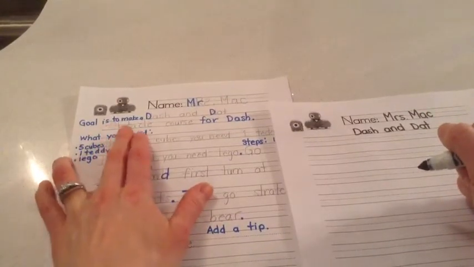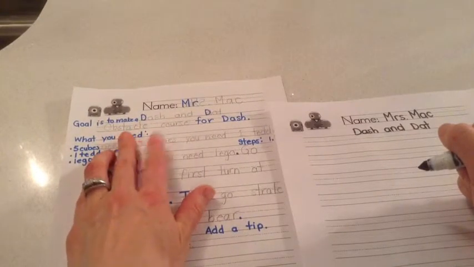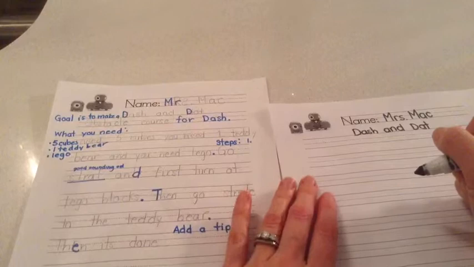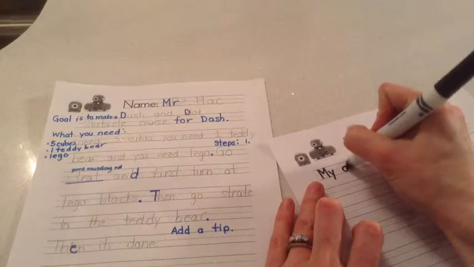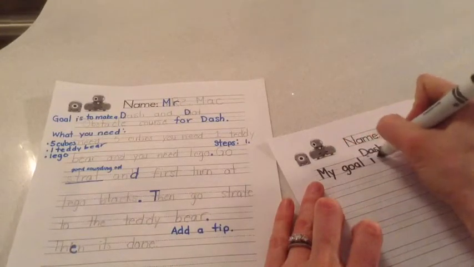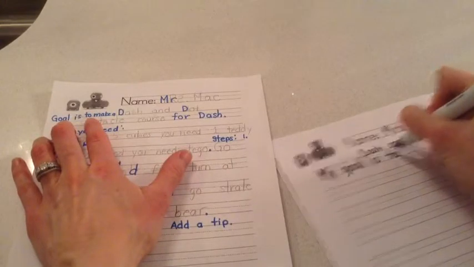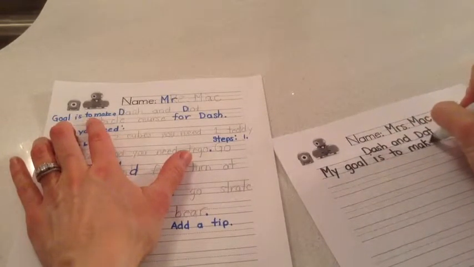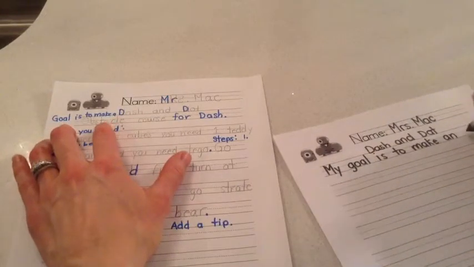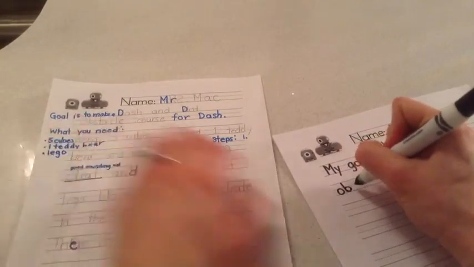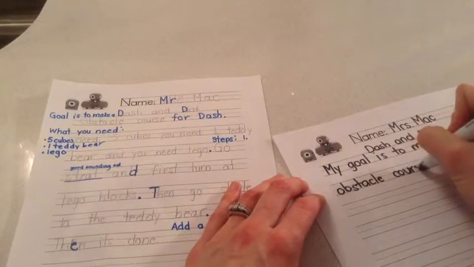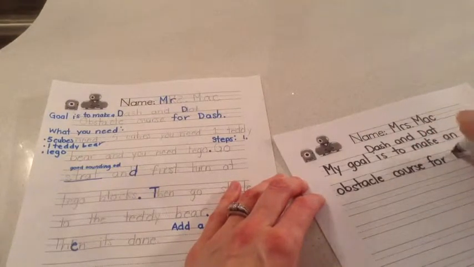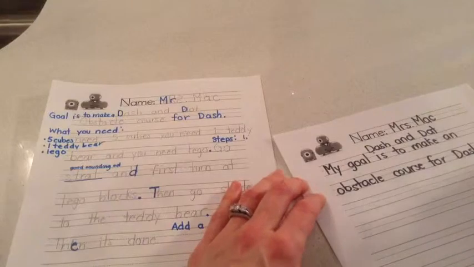The next thing I have to add is I have to look at the goal. So the goal is to make an obstacle course for Dash. Now originally I just wrote obstacle course, and that's not a full sentence, so we talked about that. So on the first line, I'm going to write my goal is to make an obstacle. I'm going to go to the next line. Course for Dash. And Dash is a name, so it should have a capital D.